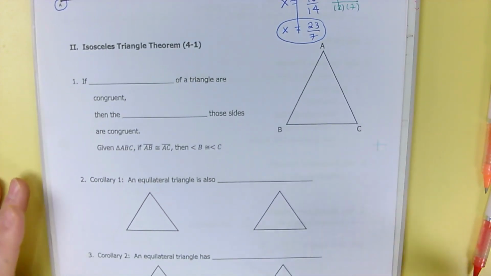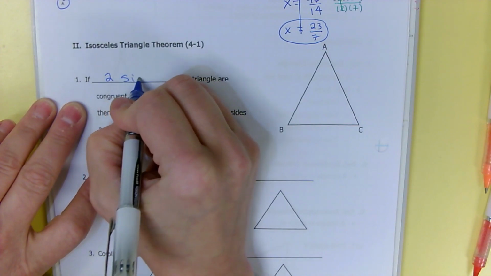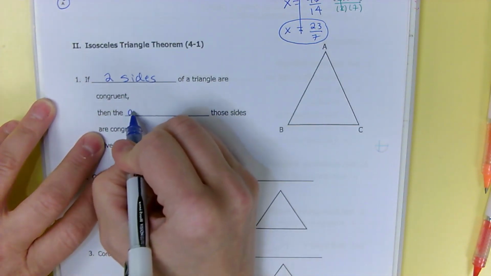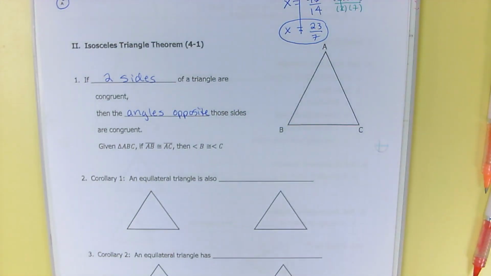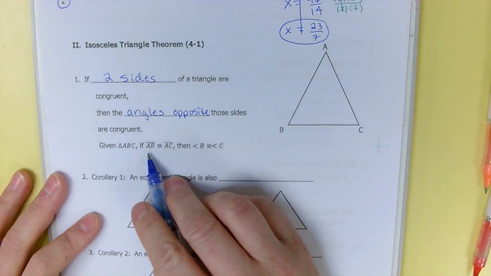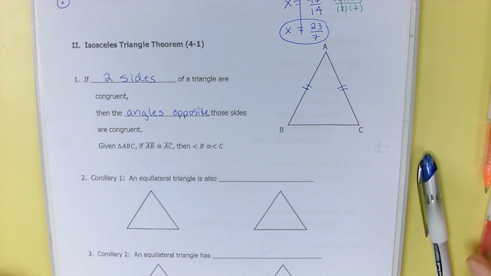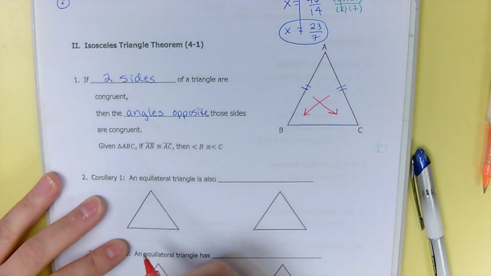Now we're going to do some of the theorems. First one is isosceles triangle theorem. That's the title, so you can actually use that title. And it says if two sides of a triangle are congruent, then the angles opposite those sides are also congruent. So two sides being congruent means isosceles. So it says given triangle ABC, side AB is congruent to AC. So AB and AC are the same. So this is isosceles.